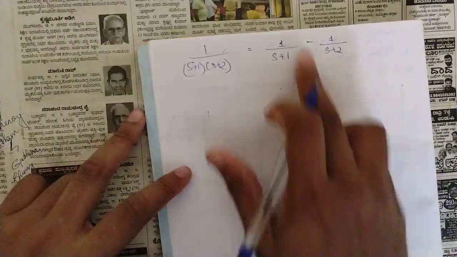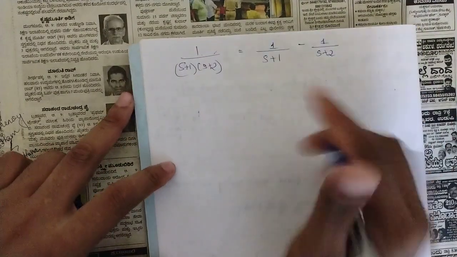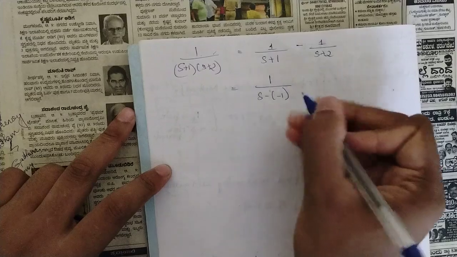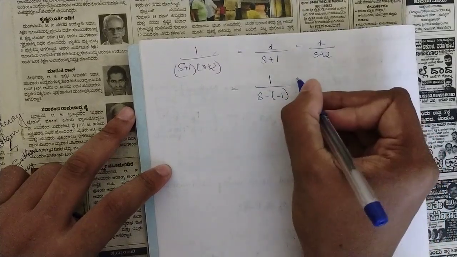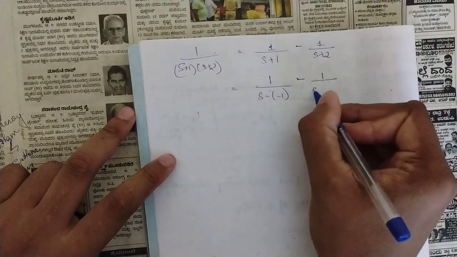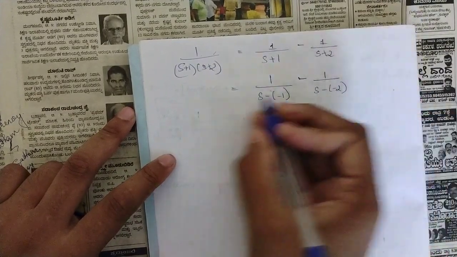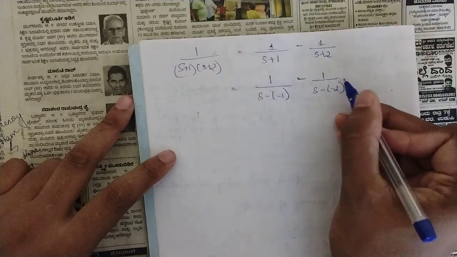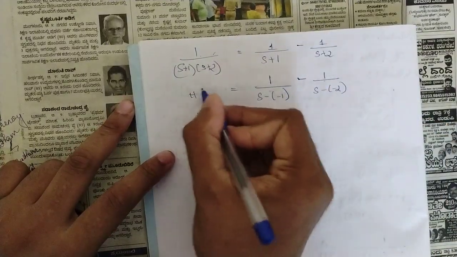But here we have 1 divided by s plus 1. So I am taking the minus sign outside, minus of minus 1, because minus of minus is plus 1 only. Here again the same thing, 1 divided by s minus of minus 2. So here you can see that the value of pk, that is the roots, are minus 1 and minus 2 in the s domain.